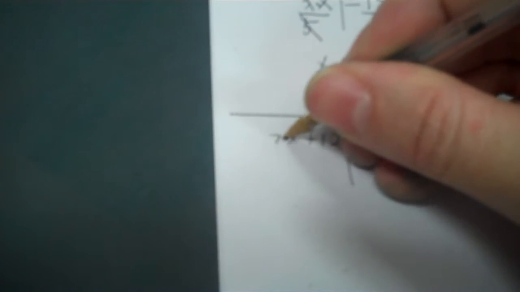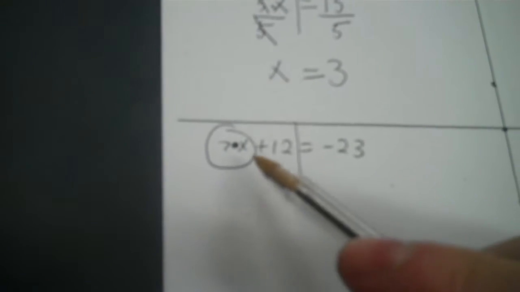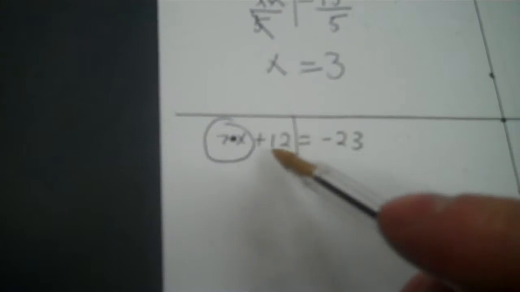Okay, next problem. 7x plus 12 equals negative 23. So the x is over here. It has two things happening. With the 7, there's no sign, so that's a times. I circle that. Then outside the circle, between the circle and the 12, there's a plus, okay? So that 12 I need to take care of first. So the opposite of plus 12 would be to minus 12.